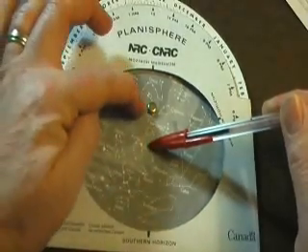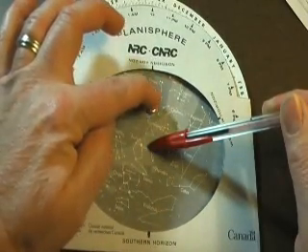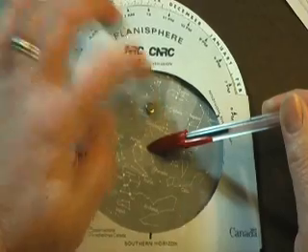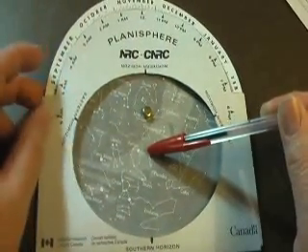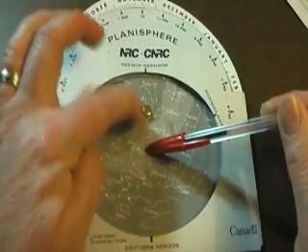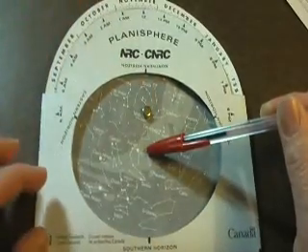Notice it's not the same as where Polaris is. On my version here, Polaris is where the brass grommet is there. That's the point that everything turns about, but it's not straight up. It's down in the northern sky a little bit.